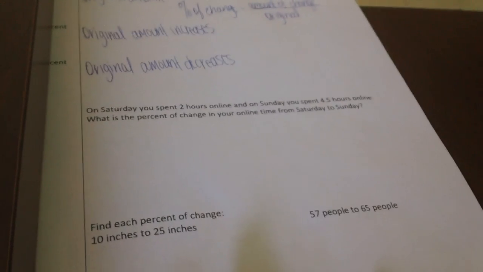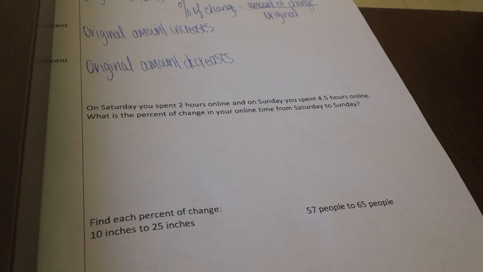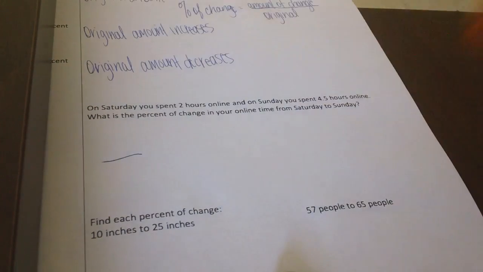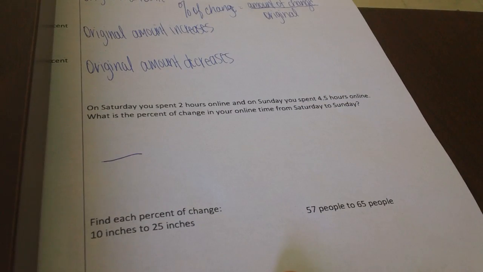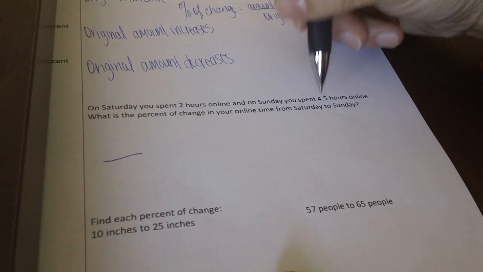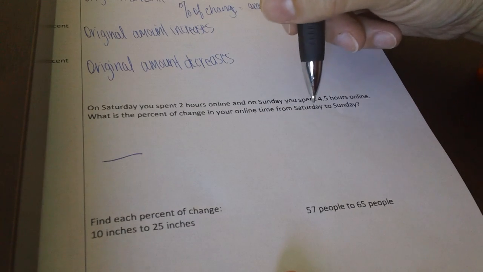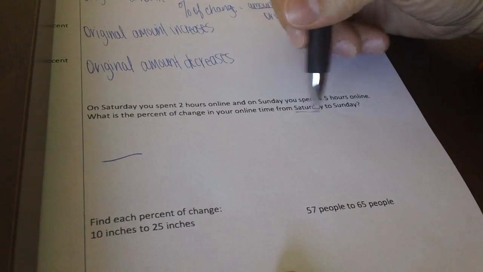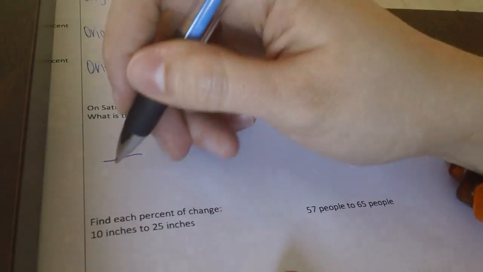On our first problem, on Saturday you spent 2 hours online and on Sunday you spent 4.5 hours online. What is the percent of change in your online time from Saturday to Sunday? So we know that we're dividing two numbers here. We're always dividing by the original. Since we're going from Saturday to Sunday, the original amount is the Saturday amount, which is 2 hours.